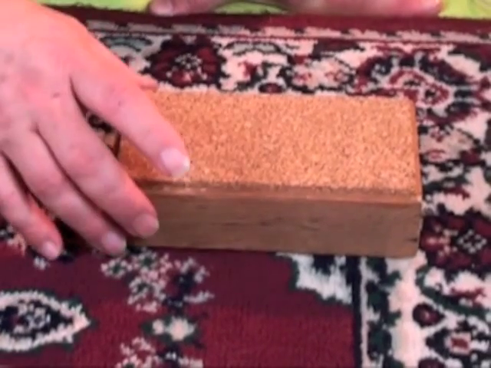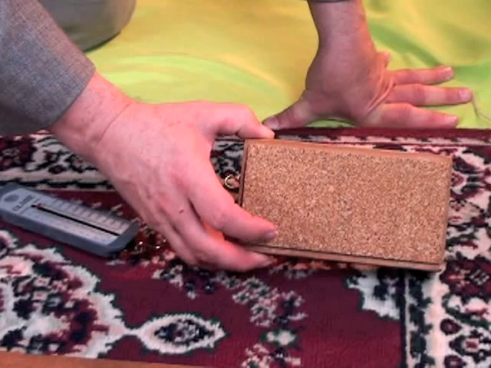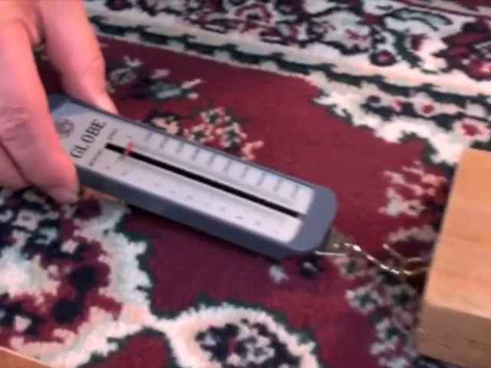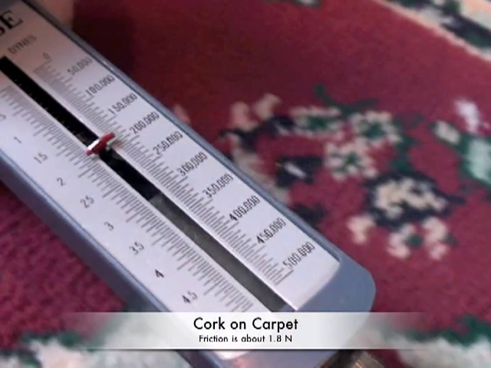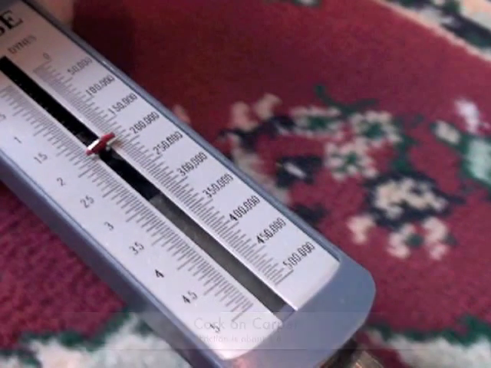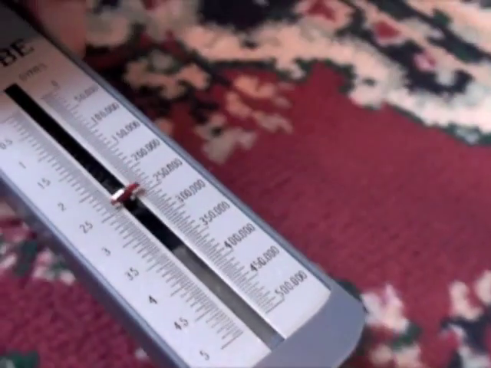Let's measure what the friction is when cork is pulled on a carpet. I have cork covering the bottom of a block, and I'm going to take that and pull it across the carpet, and you see the friction is about 1.8 newtons. Cork on carpet, about 1.8 newtons.